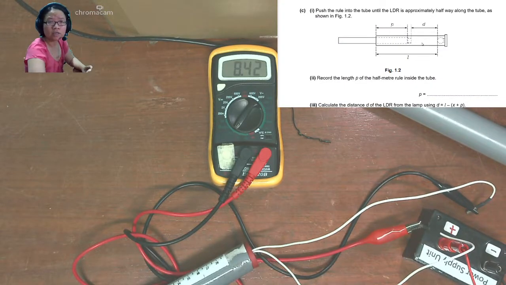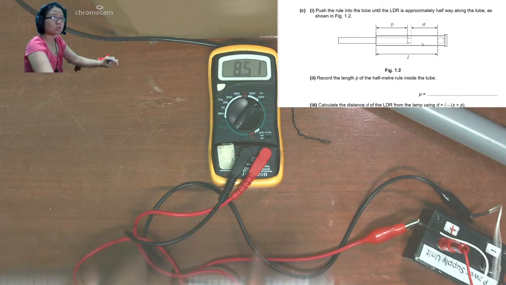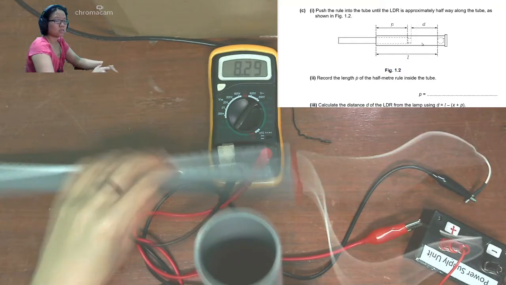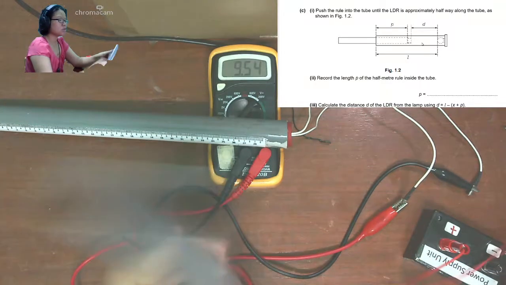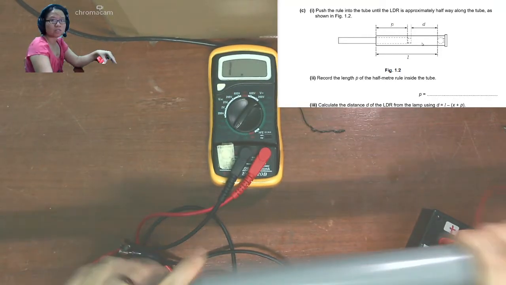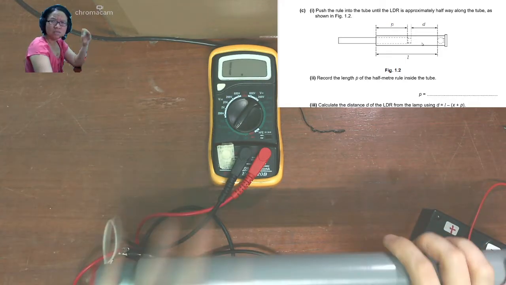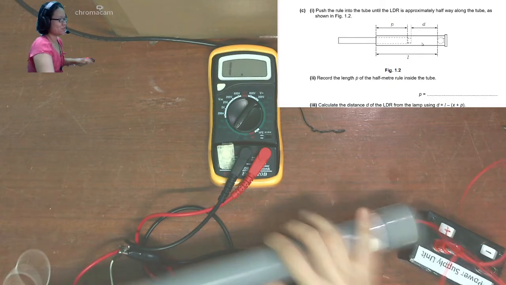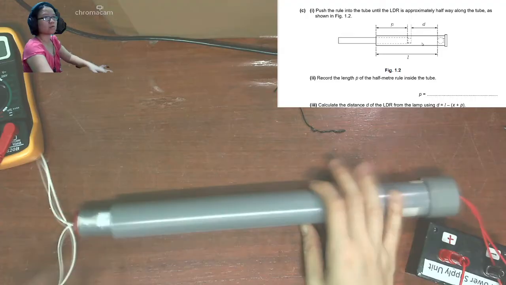Alright, so now we're going to push this one with the ruler marking into the tube, the one with the bright lights. Like I mentioned just now, I don't want to burn my light bulb, so I will only connect it when the experiment starts. Push the rule into the tube until the LDR is approximately halfway. So where is halfway? Feels like a maths question, right? Although they say approximately.